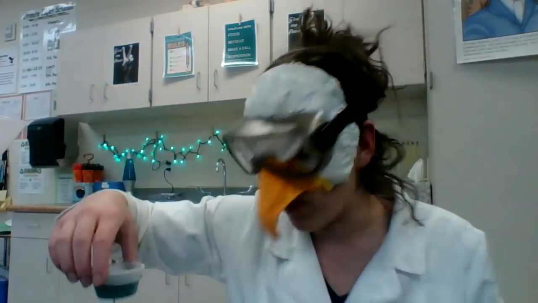A little bit of vegetable oil. And we've got H2O. And you're asking, why is it green? Well, because that's what I wanted it to be. I wanted it to be green, so I dyed it green. A little bit of food coloring shouldn't change the density.